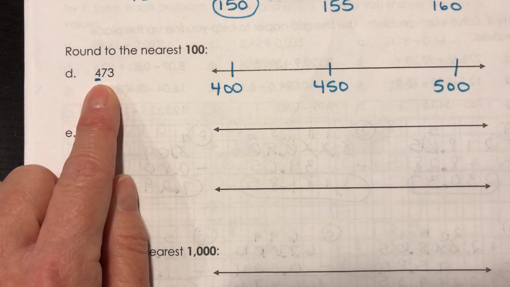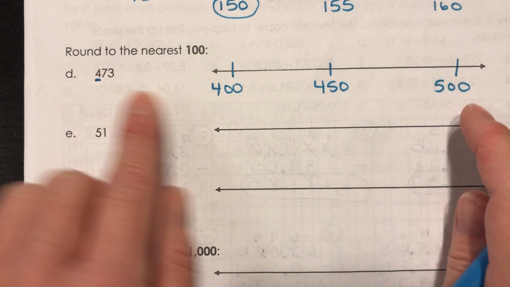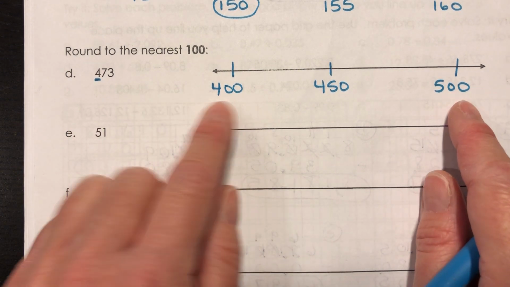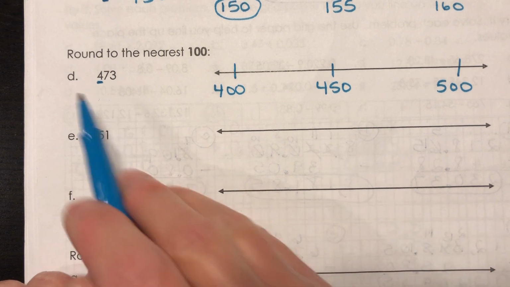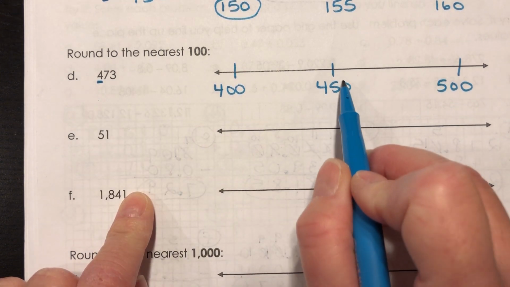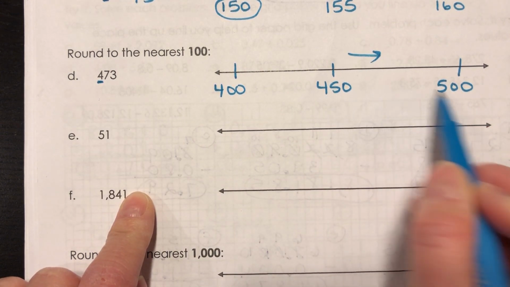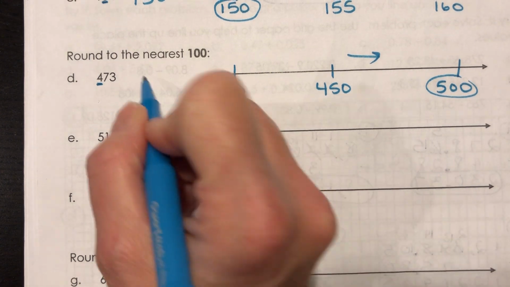So again, if I'm trying to round 473 to the nearest 100, it's either going to be 400 or 500. And to figure out which one it's closest to, figure out where it falls. 473 would fall past the halfway mark. That means it would be closer to 500.